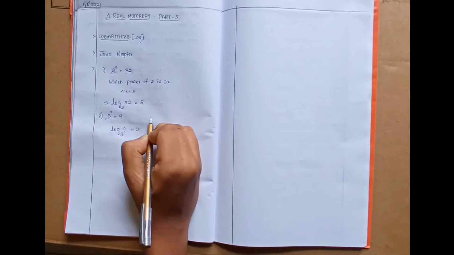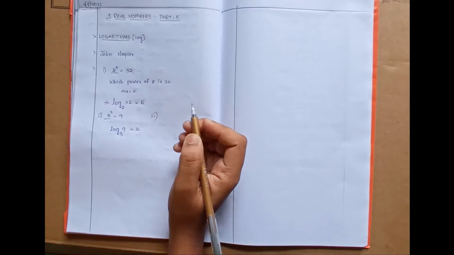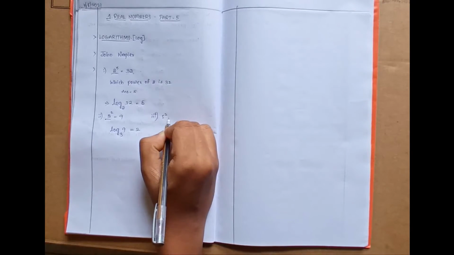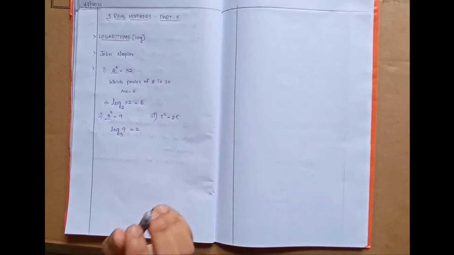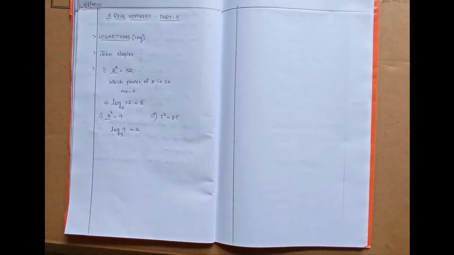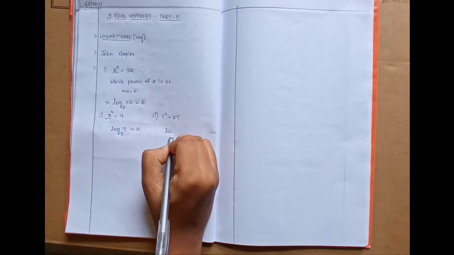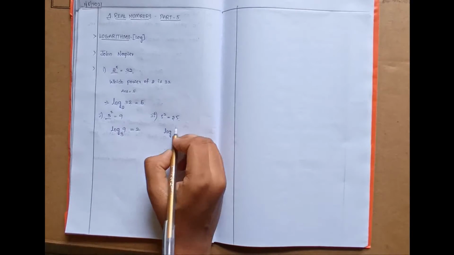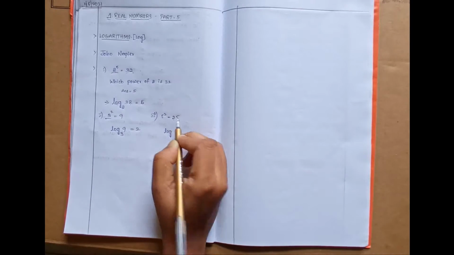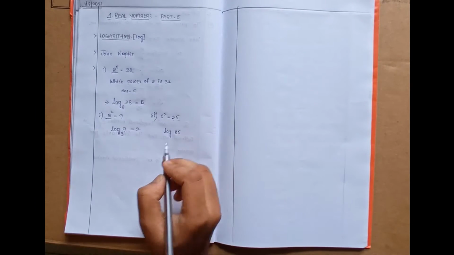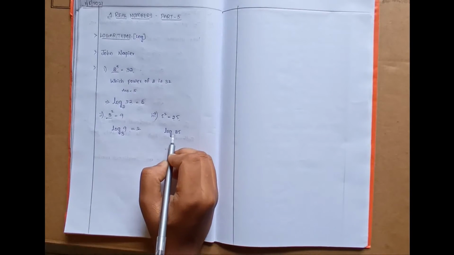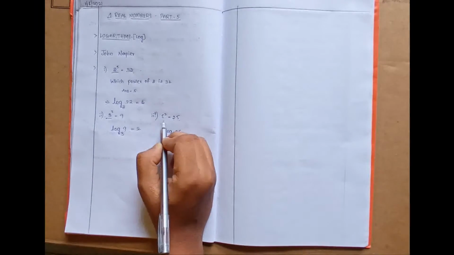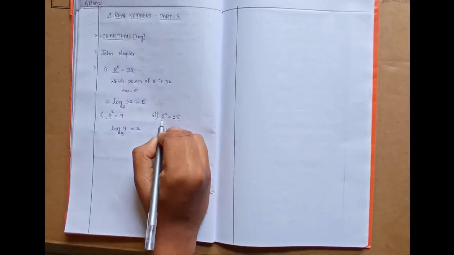Let's take another example. 5 square is 25. Let's write this in logarithmic form. Log. Here the answer is 25, so this 25 becomes the logarithmic number, and the base is 5.